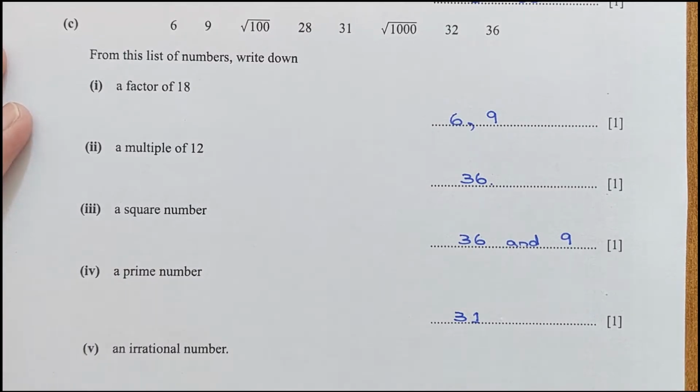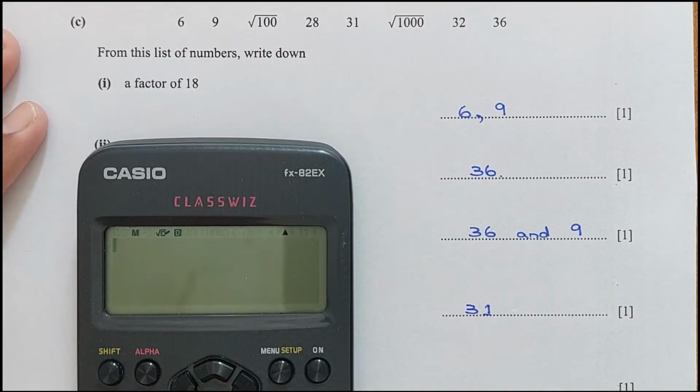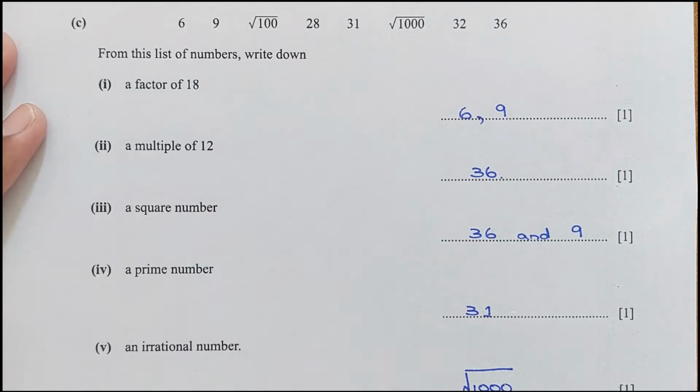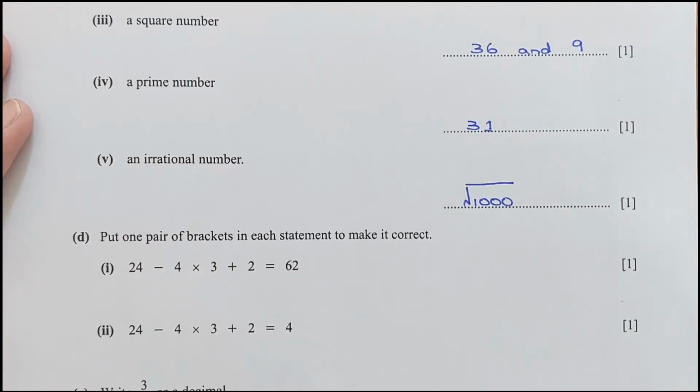Right. Now for part 5, an irrational number. The square root of 100 is 10, it is not an irrational number. So the square root of 1000 is an irrational number, which is 31.6227766.